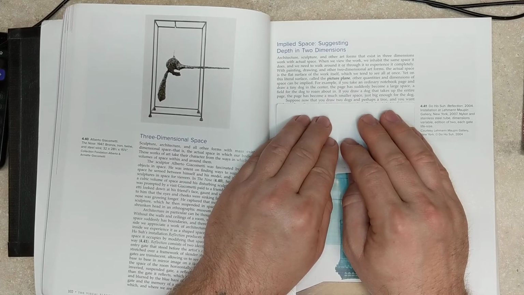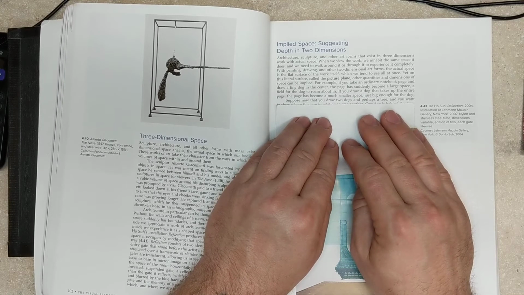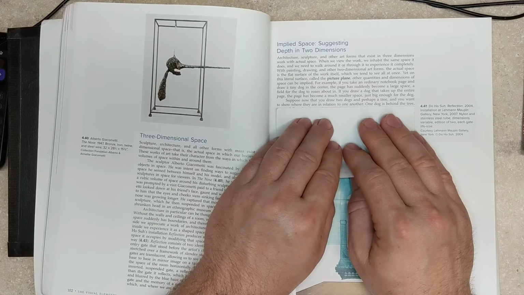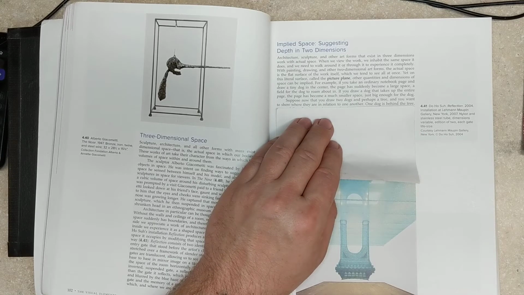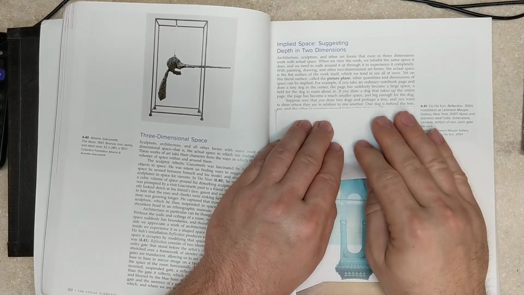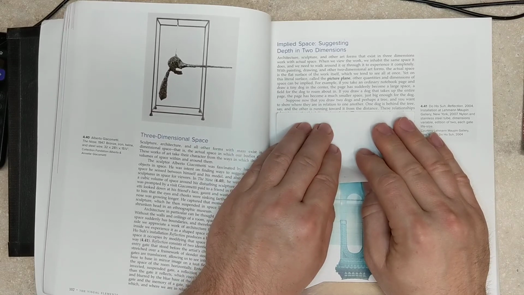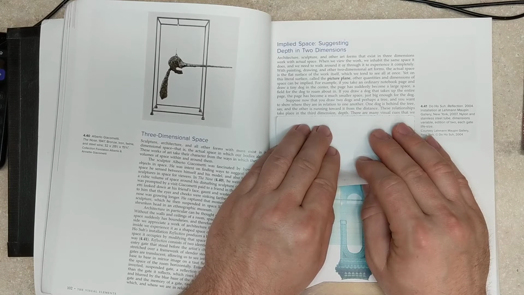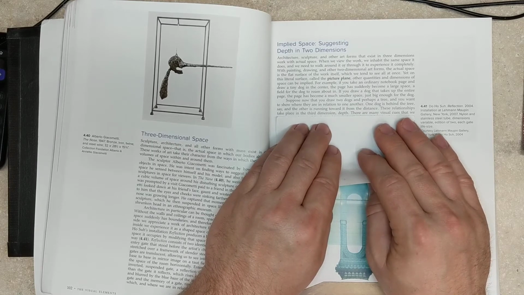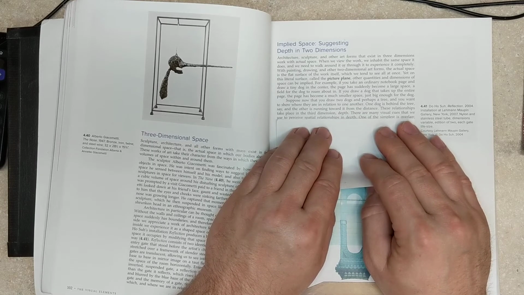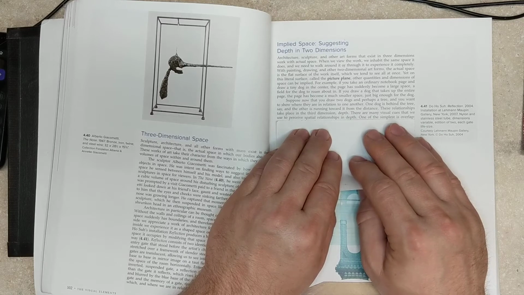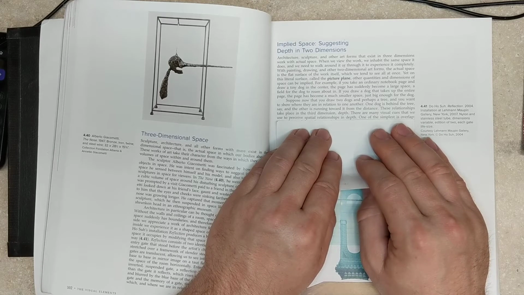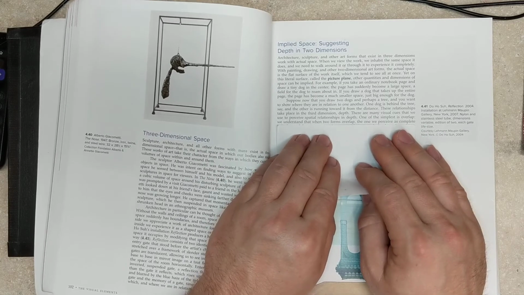Suppose now that you draw two dogs and perhaps a tree, and you want to show where they are in relation to one another. One dog is behind the tree, say, and the other is running toward it from a distance. These relationships take place in the third dimension, depth. There are many visual clues that we use to perceive spatial relationships in depth. One of the simplest is overlap.